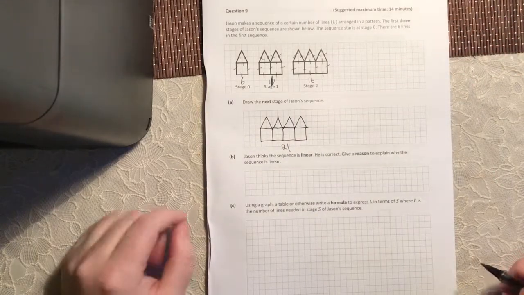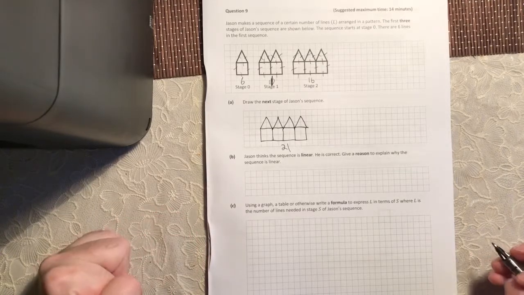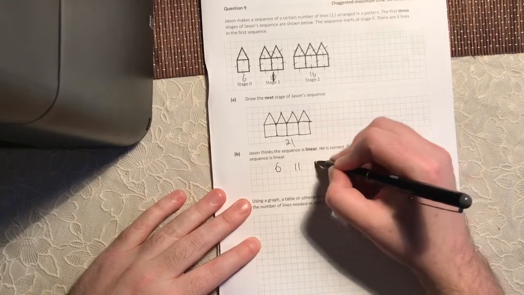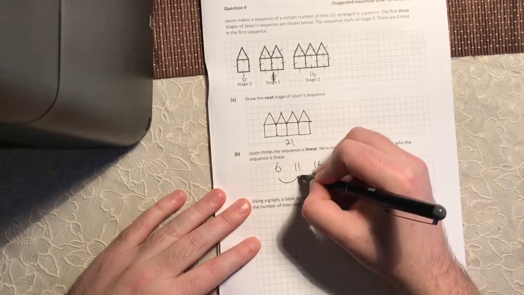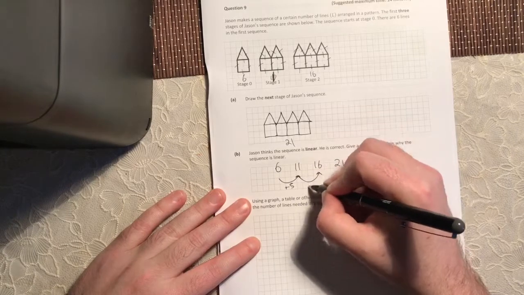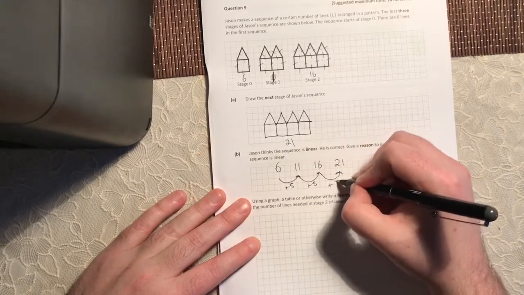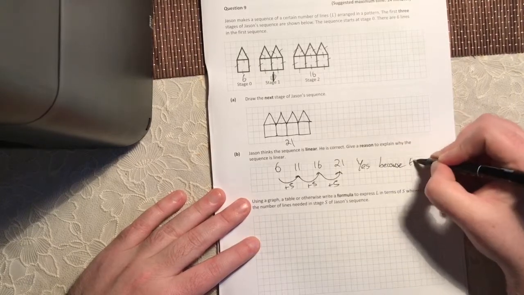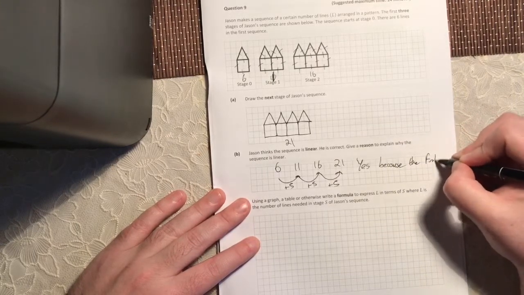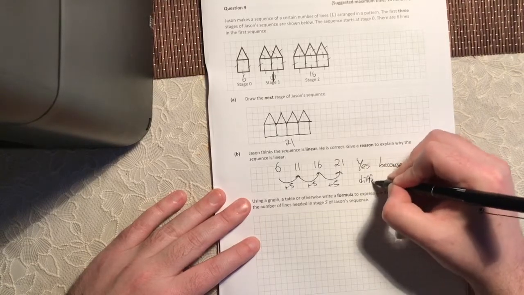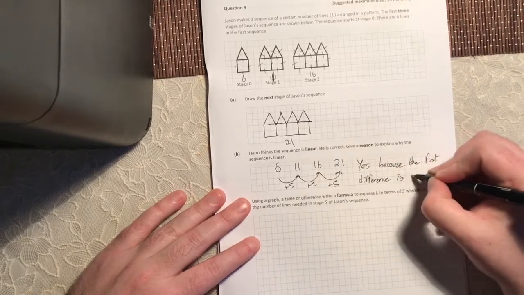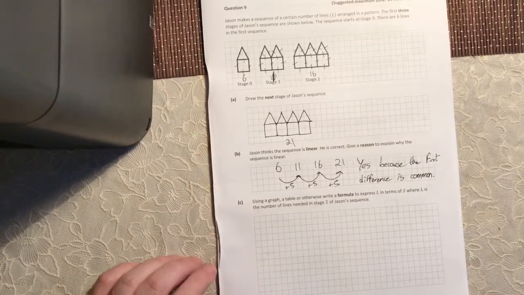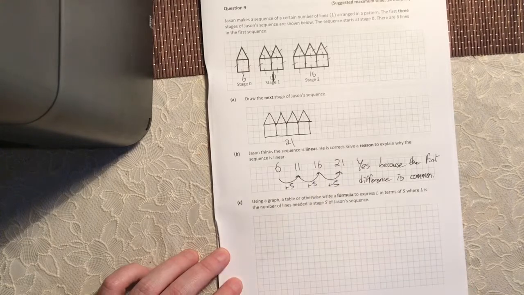Jason thinks the sequence is linear. He is correct. Give a reason why his sequence is linear. Well, if you look at it, it's 6, 11, 16, and 21. And they go up by 5 every single time. Alright, so my answer is yes, because the first difference is common. So that's the mark of a linear sequence, if the first difference is common. So the first difference every single time is common.